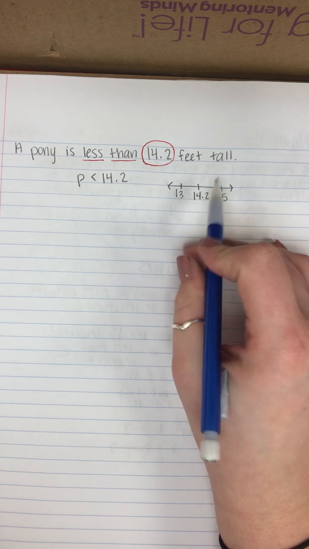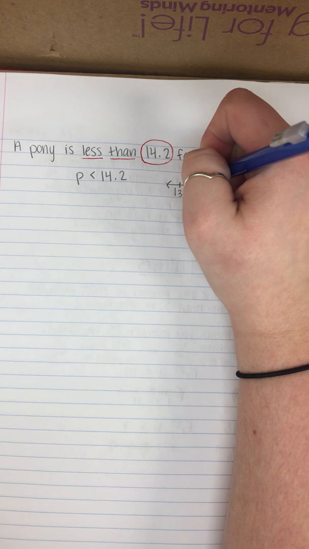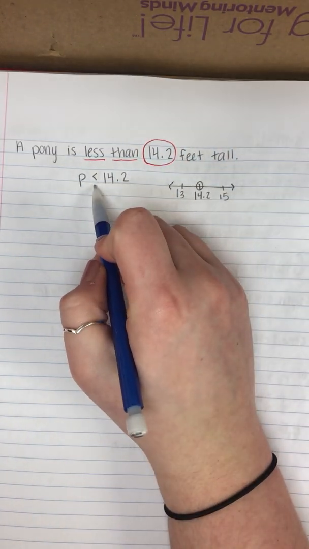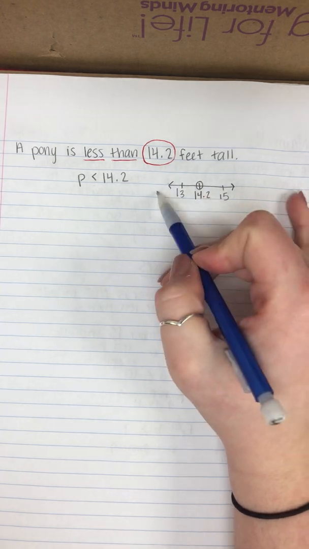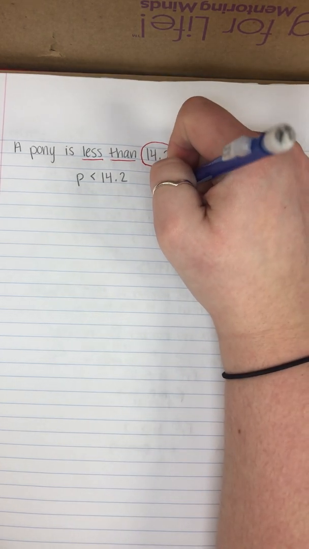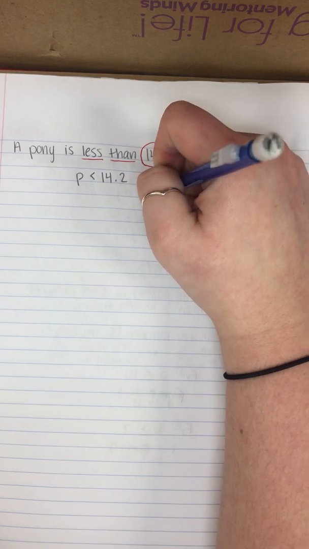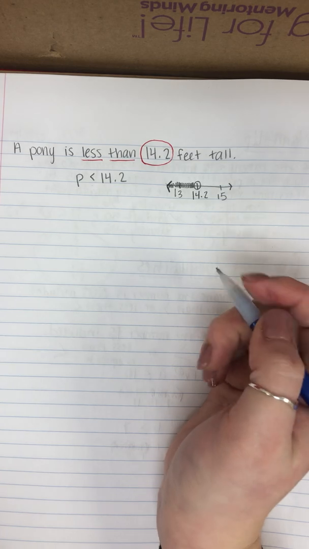We can work with decimals just like we can work with fractions. Okay, now you tell me, do I need an open or a closed circle? If you said open, you're correct because it's less than, not less than or equal to. And now you tell me, go to the left or to the right. If you said go to the left, you are correct because my variable is on the left-hand side and my inequality points to the left.